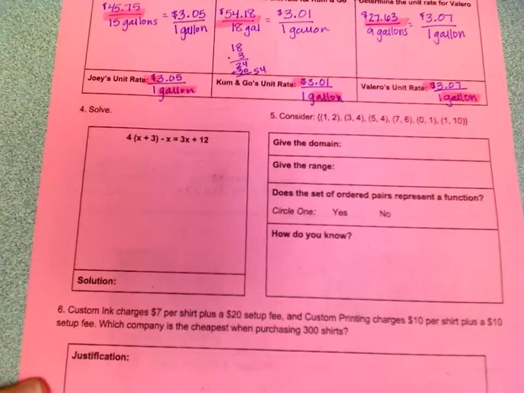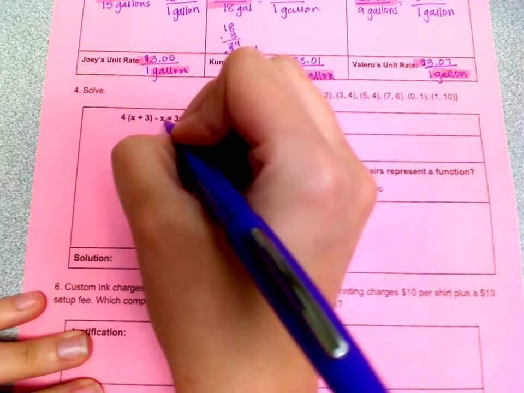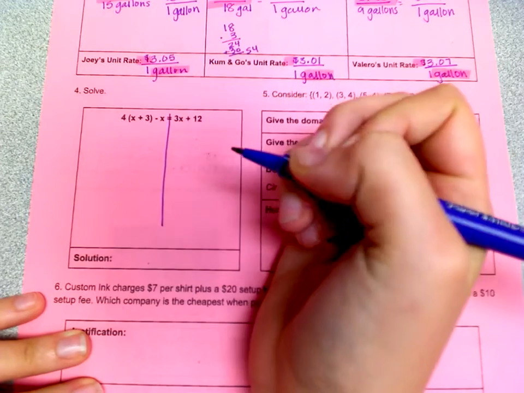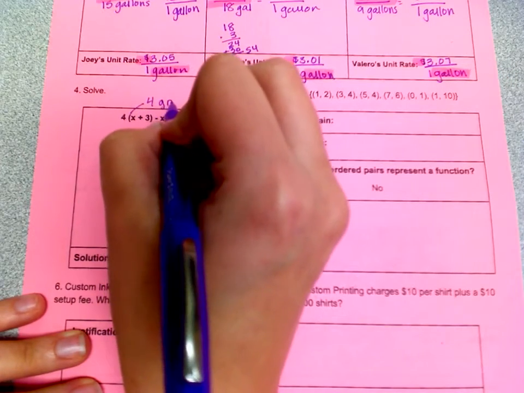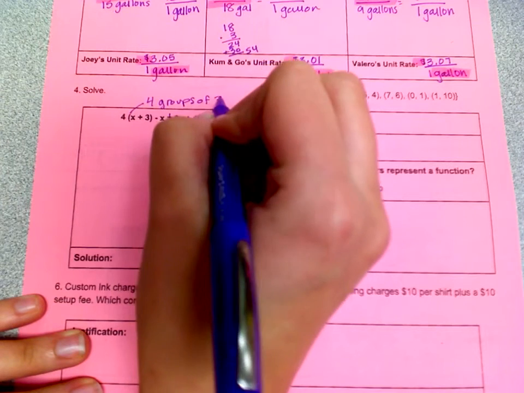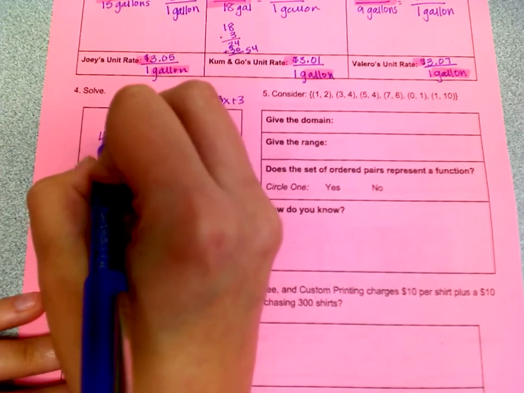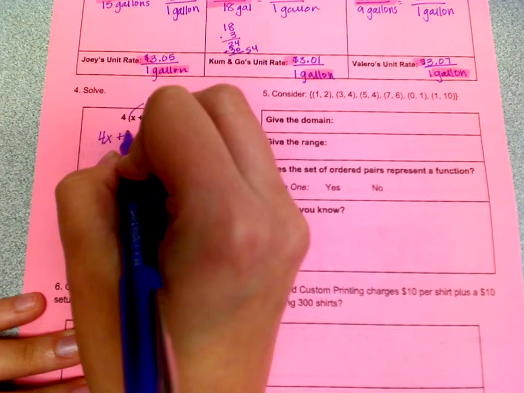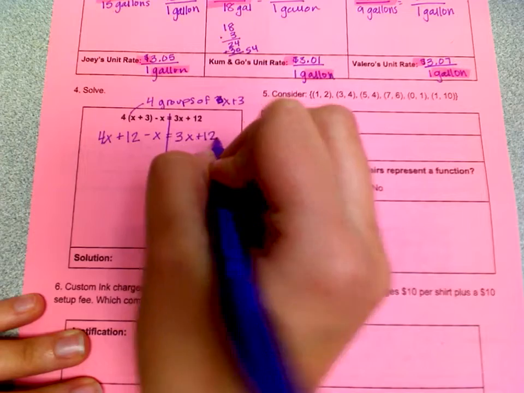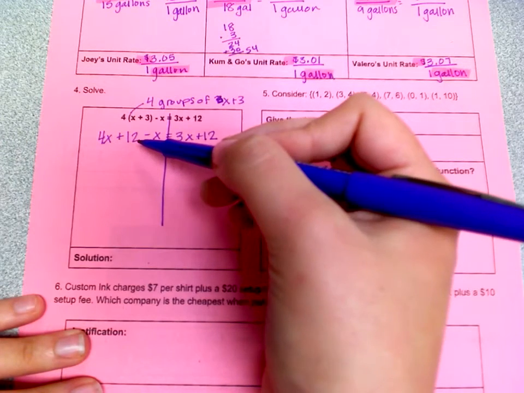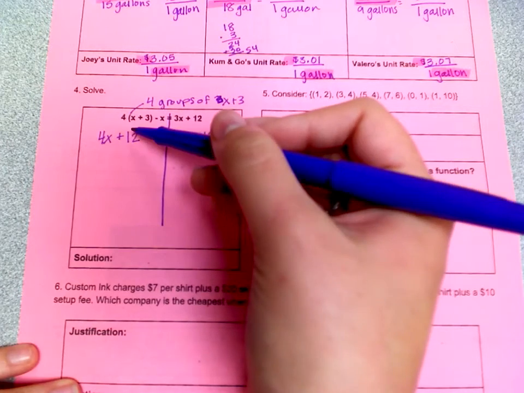Next one is an equation that you need to solve. So you can solve this using any strategy that makes sense to you. I'm just going to solve it using numbers. So this means 4 groups of x plus 3. So 4 groups of x would be 4x, and 4 groups of 12 would be 12. And then we subtract the x again and keep everything. So the first step is to distribute. If you distribute incorrectly, then you can't get anything else correct. And we have to kind of deal with that problem right there.